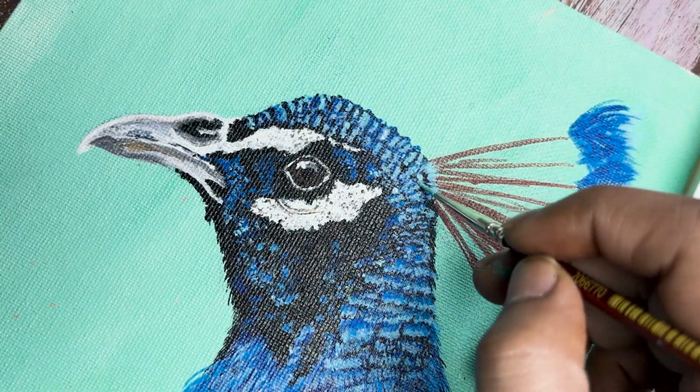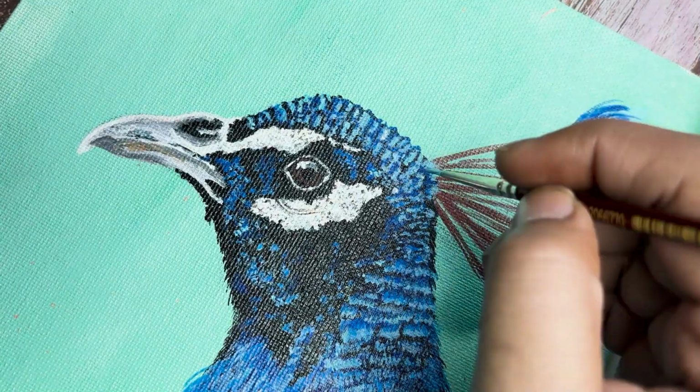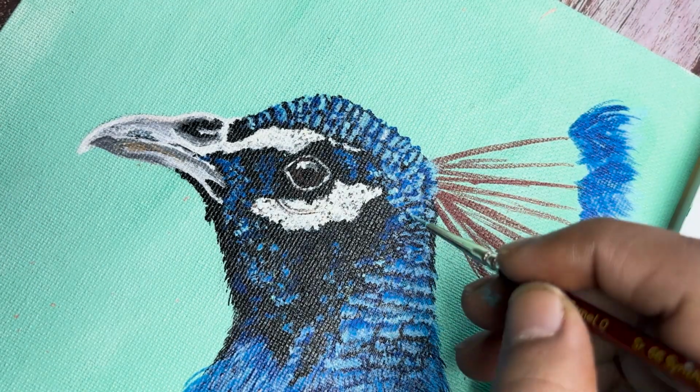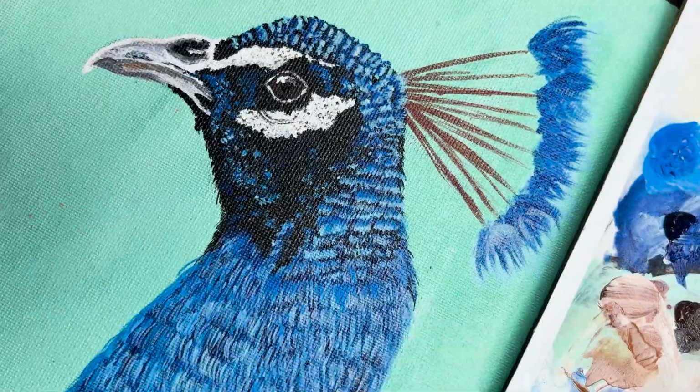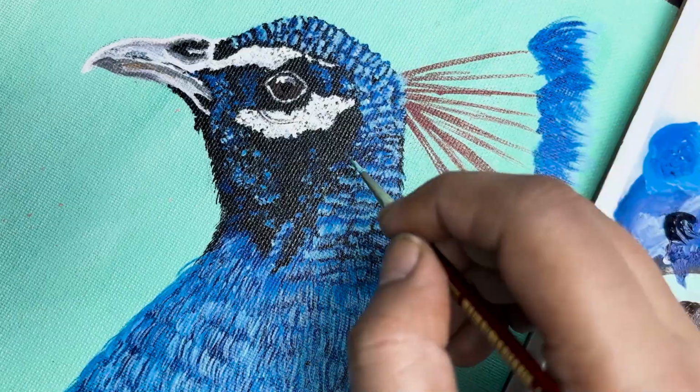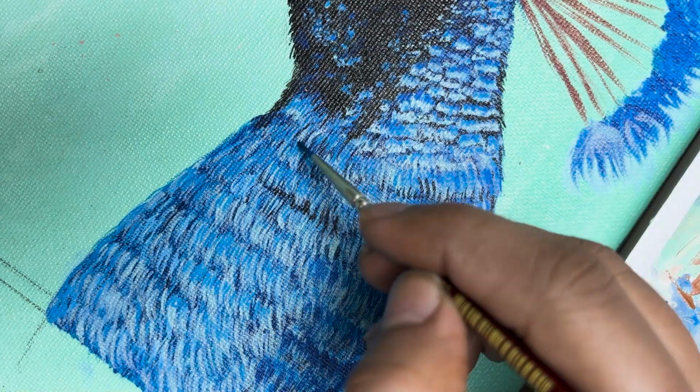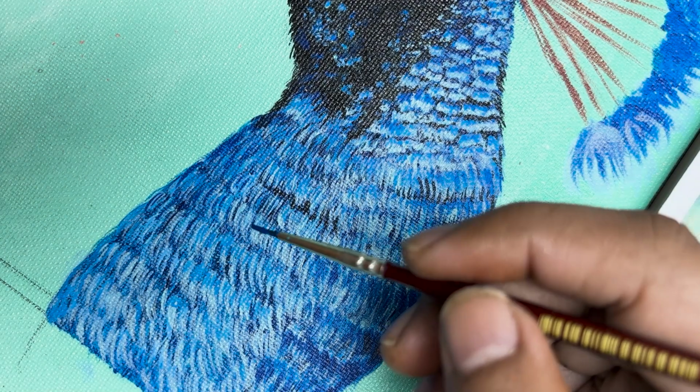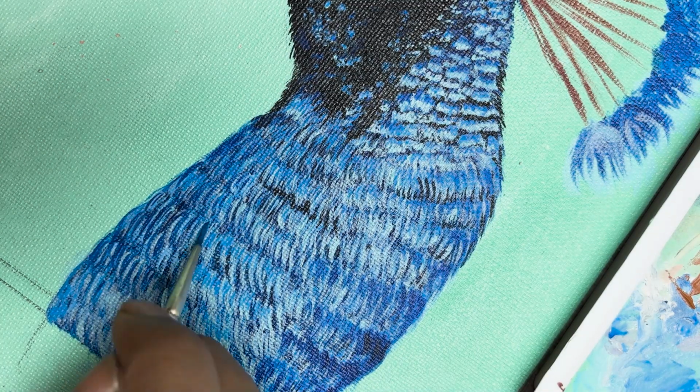Then comes the third layer, in which I added the glazes of blue to give that metallic and sheen look to the neck of the peacock. In the third layer, I began working on the sheen of the fur. By layering the glazes of metallic blue and greens, I tried to achieve that look.